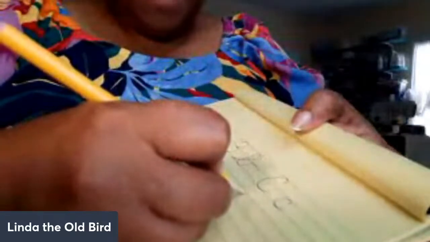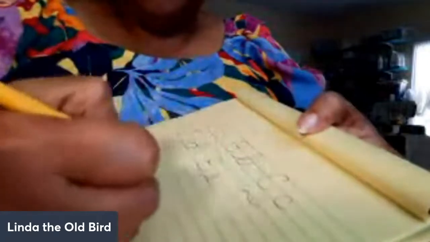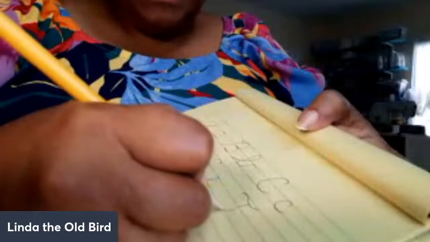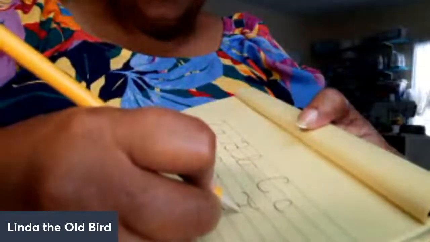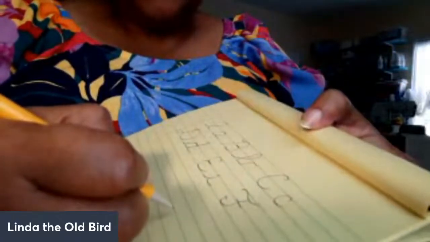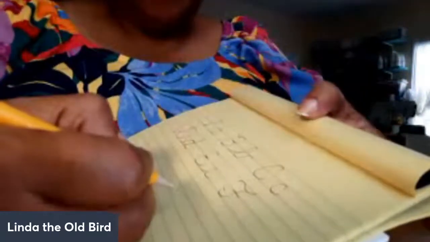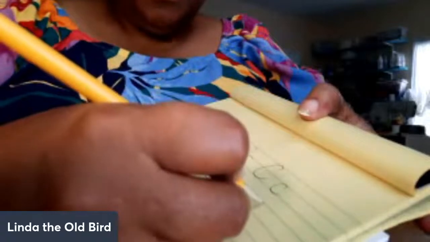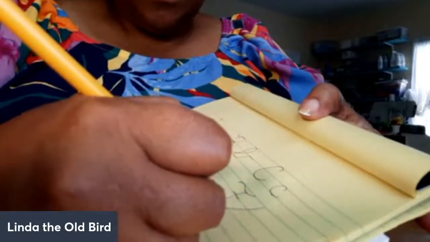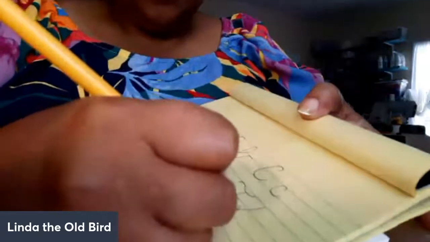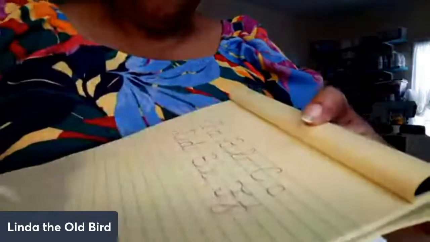F. We're going to come down, back up, like you're making a printed J. And then we're going to add that center line. That's the capital F. Little f. Start at the top line. We're going to come down. F.